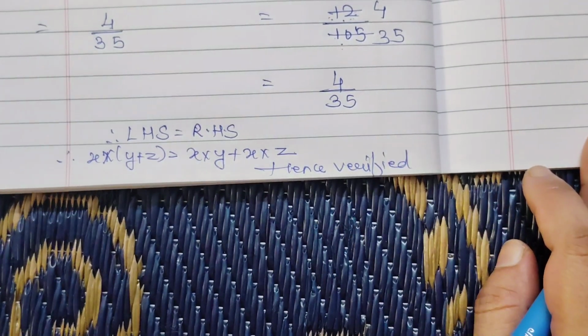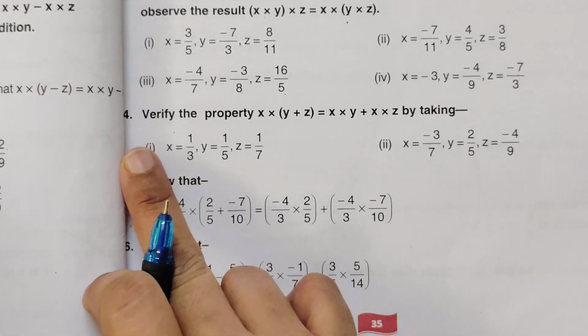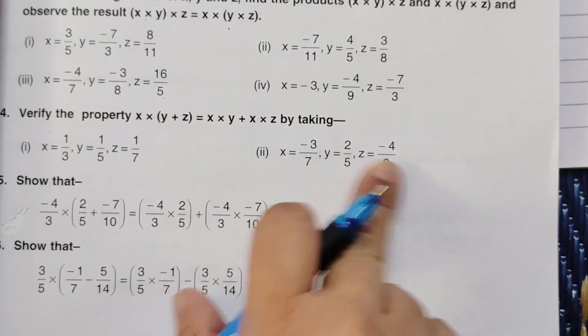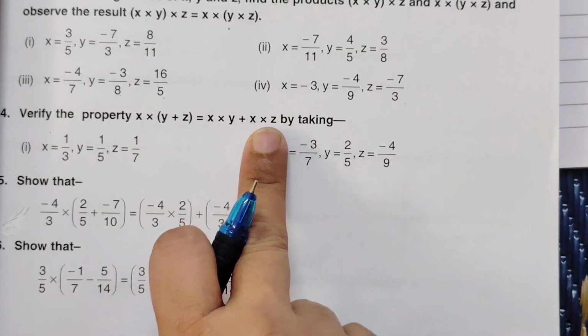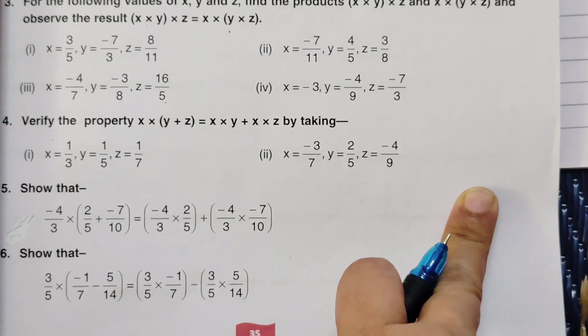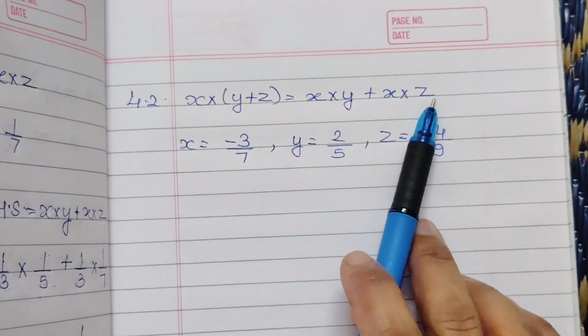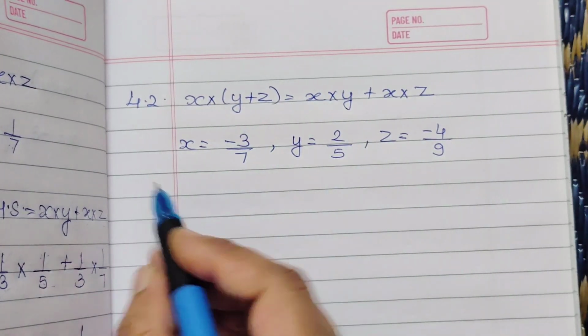Okay. Now let's go to the next question. Same question number 4, second one. Values they have given. We have to put these values in this property and check whether left hand side is equal to right hand side. Okay, so let's do it. 4.2, the property and the values. So we'll solve the left hand side first.